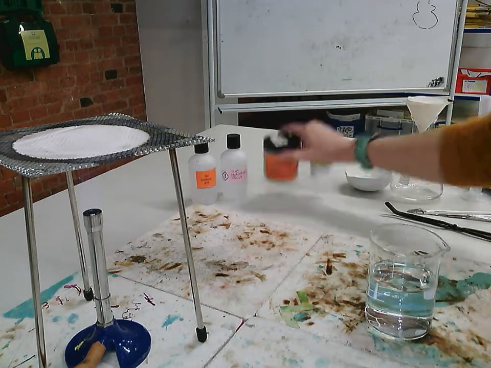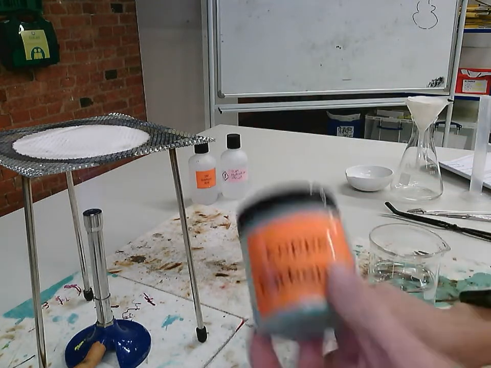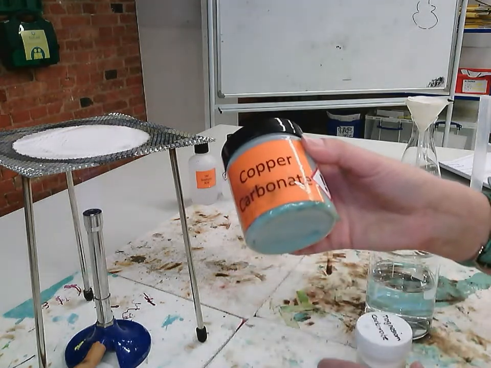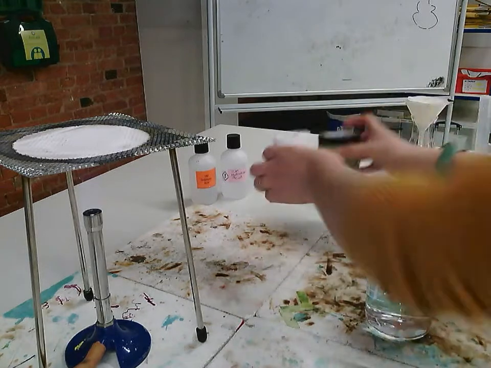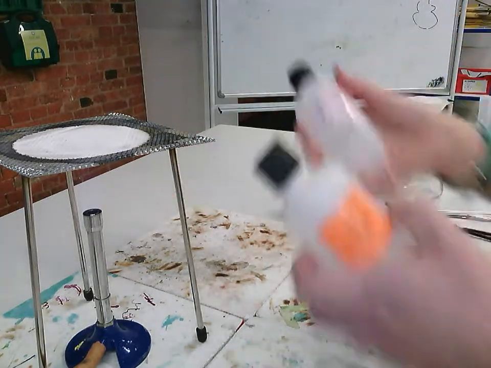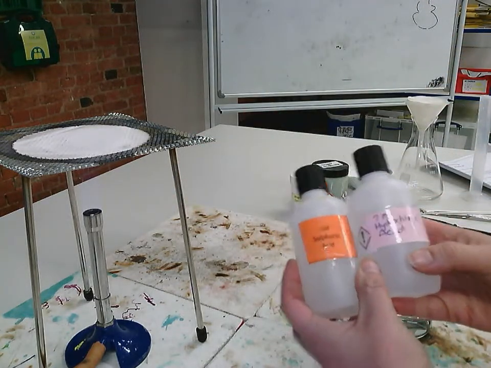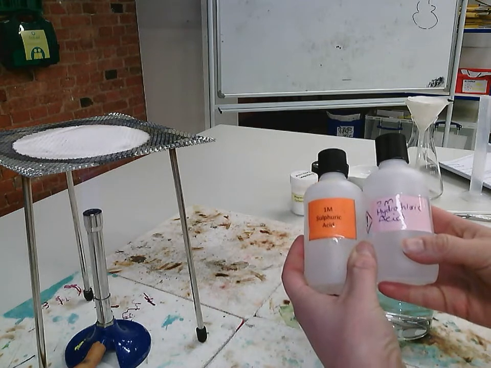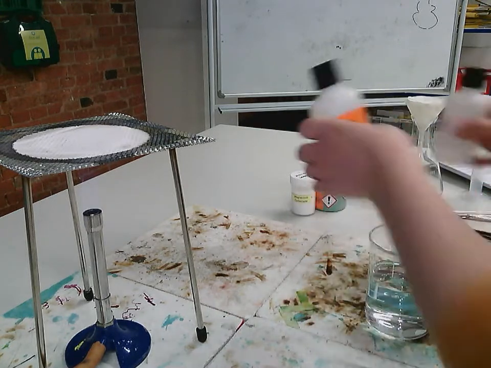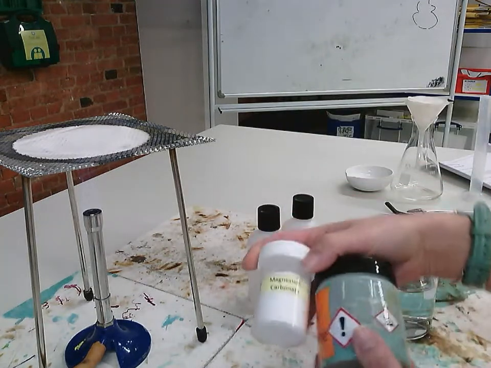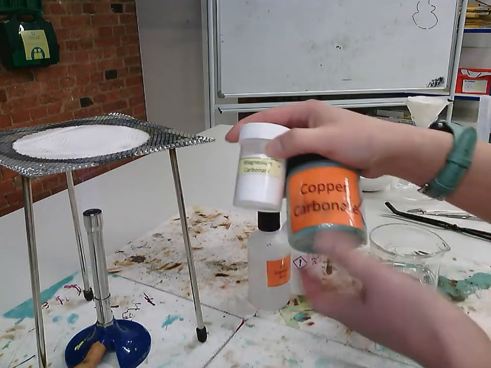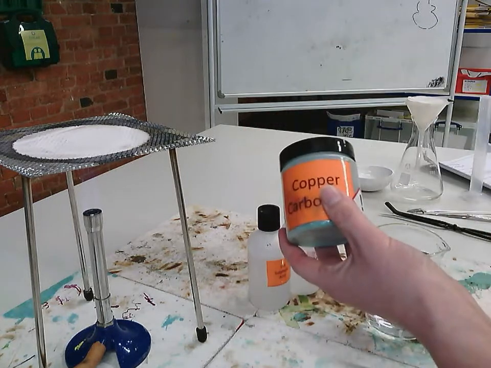So what they give you is a couple of metals. So we've got copper carbonate, and we've also got magnesium carbonate. We've also got two acids to choose from. So we've got sulfuric acid and we've got hydrochloric acid. Now, we want to make copper sulfate crystals. So first of all, out of the two metals, I'm not going to need magnesium carbonate. I'm going to use my copper carbonate.